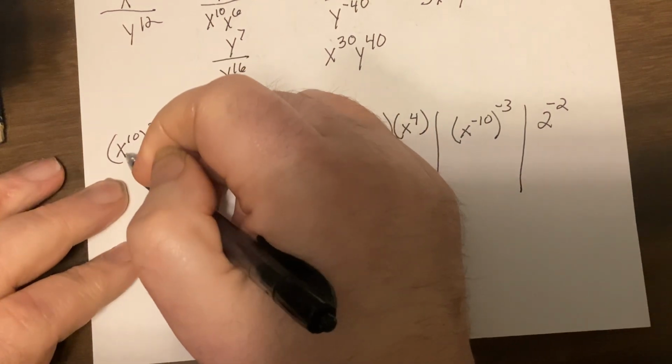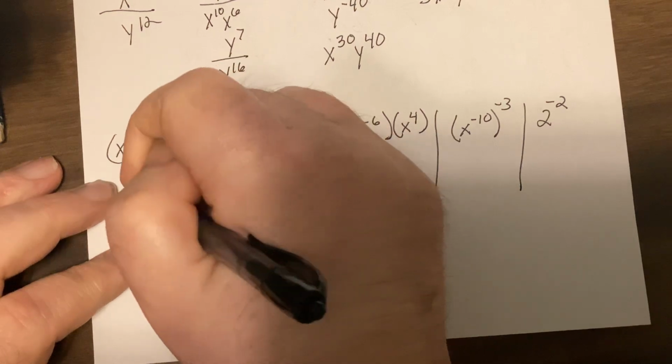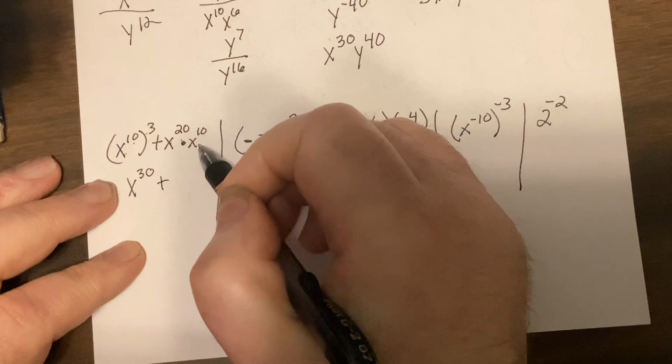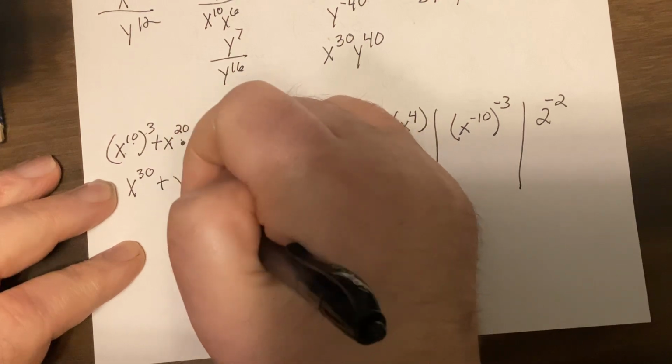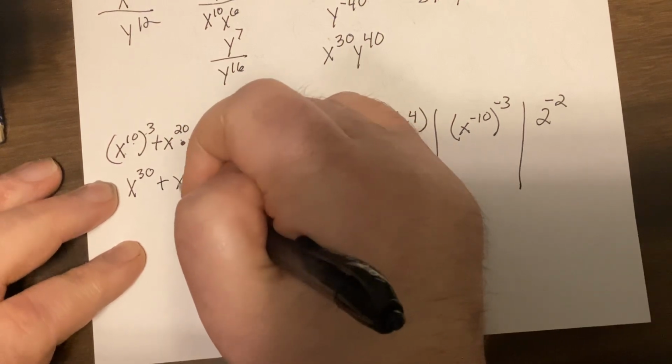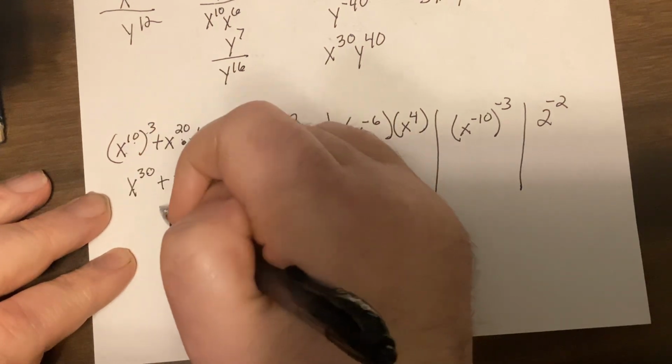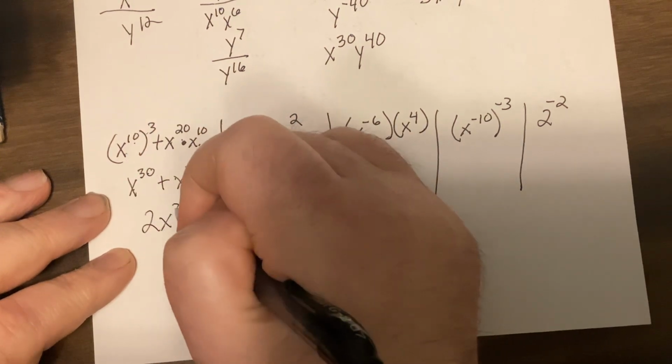So, a base to a power, you multiply the powers. When you multiply two things in the same base, you add the powers. Now, whenever you have the same variable to the same power, you add the numbers out front. 1 plus 1 is 2.